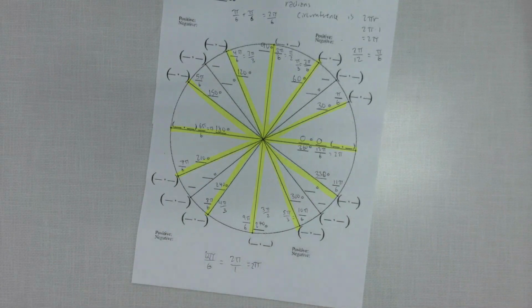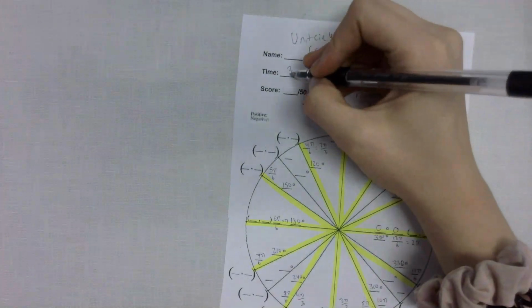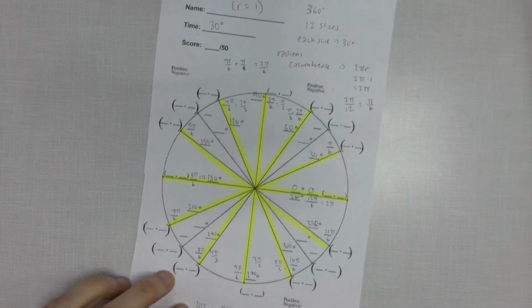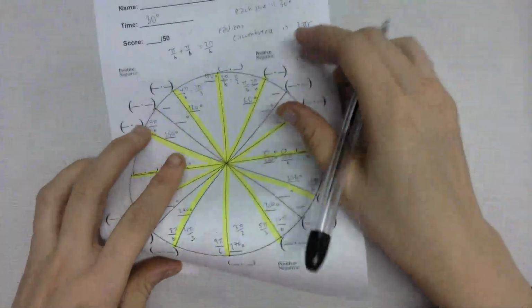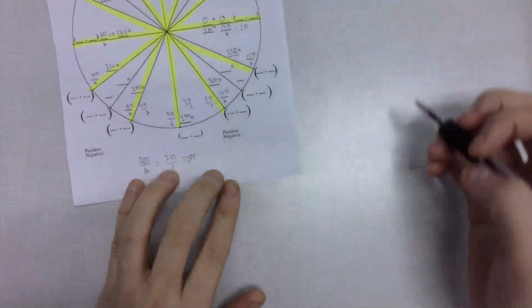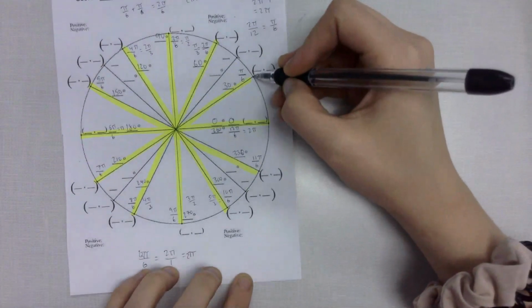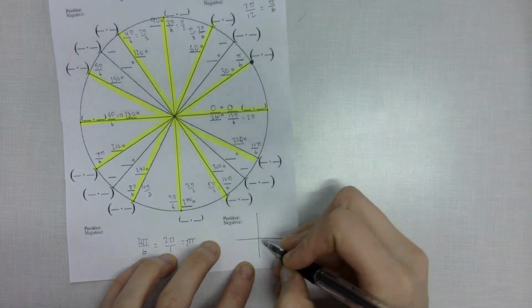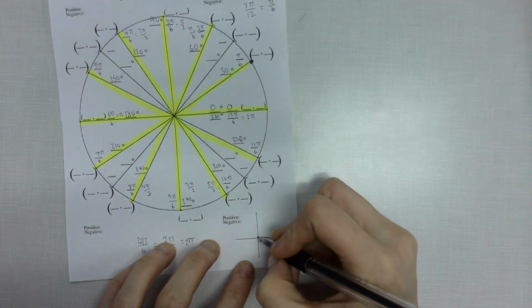So this is how we do radians. Remember, we're only looking at our 30 degree slices, right? All right, and then finally, we have coordinates. So I'm going to take this corner right here. So let's look right here, right? We're here on the circle. This is our coordinate plane. This is 0, 0.